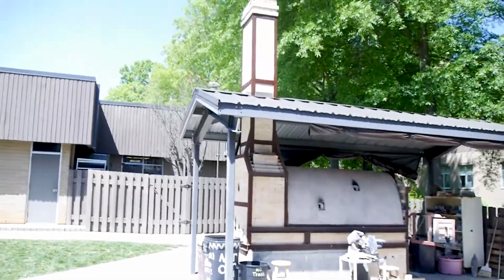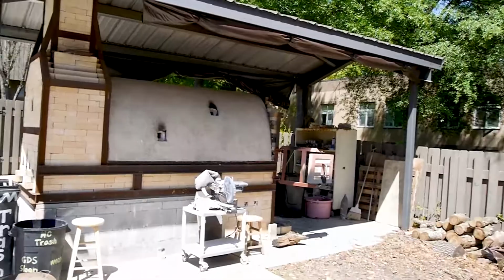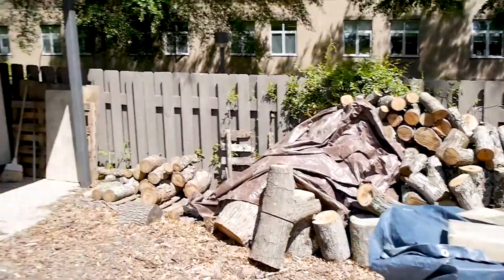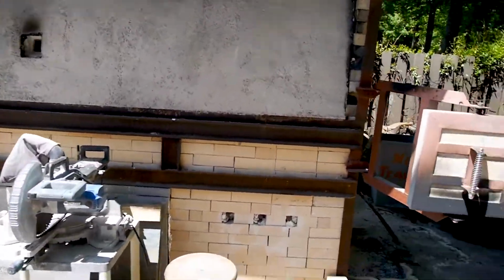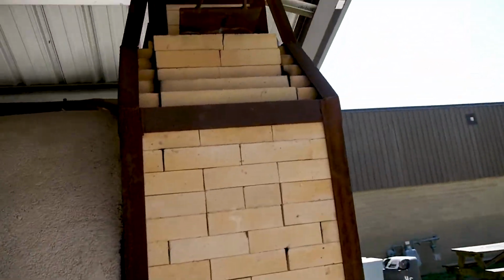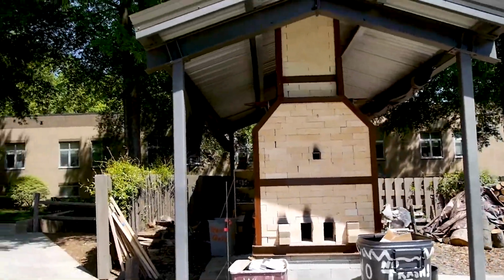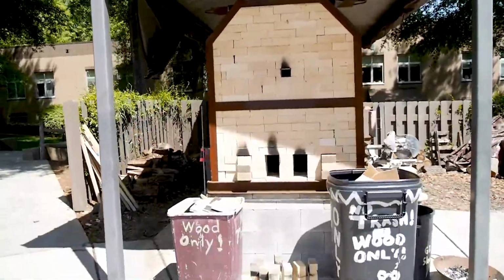And if we move on out, we can see the glorious structure. The wood kiln. It's a ginormous beast that uses wood for firing. This is the front, side. Let's go to the back. Yeah, this is the wood kiln.